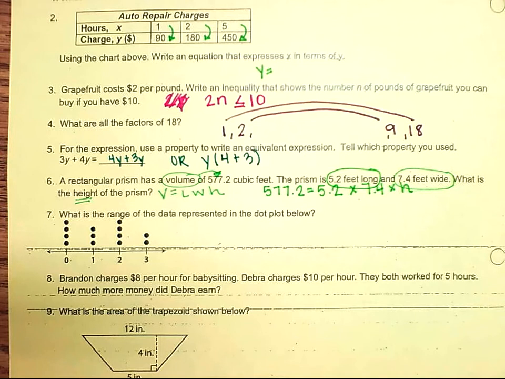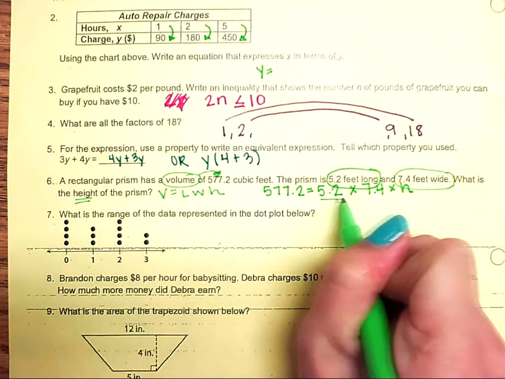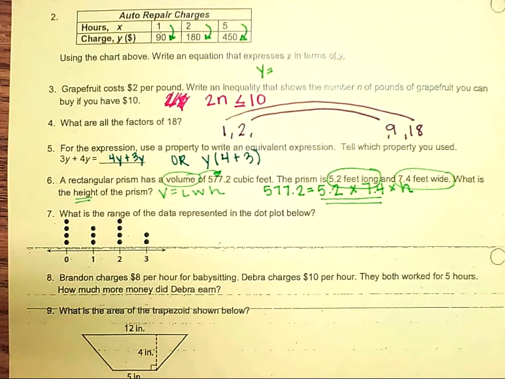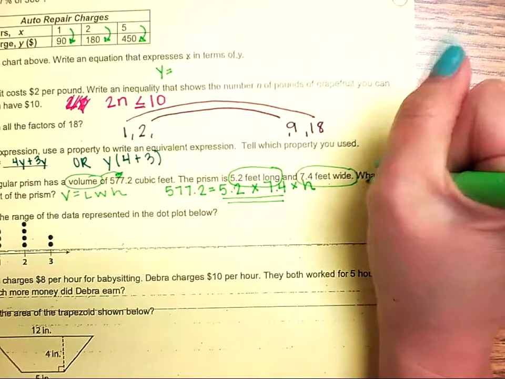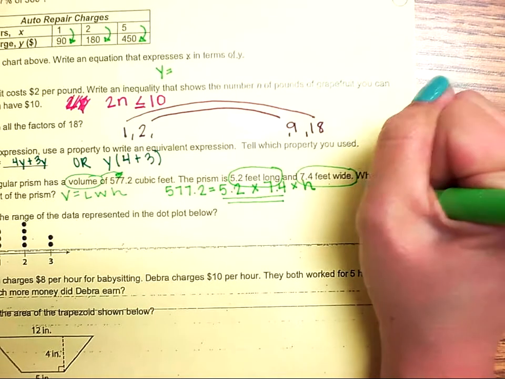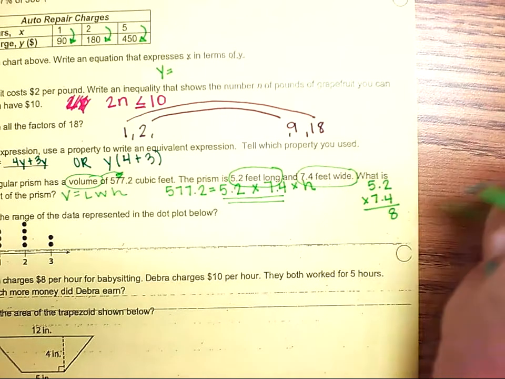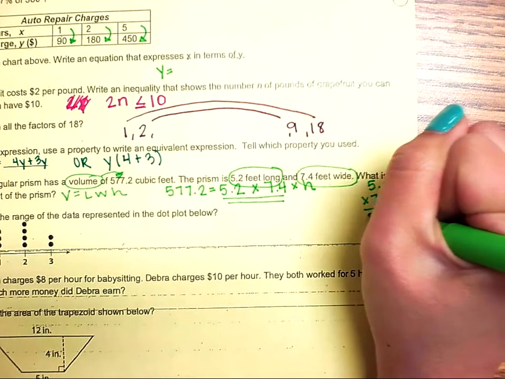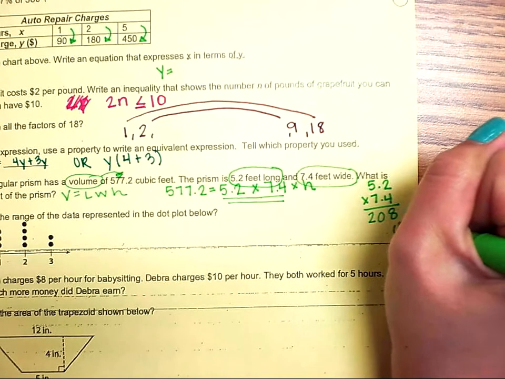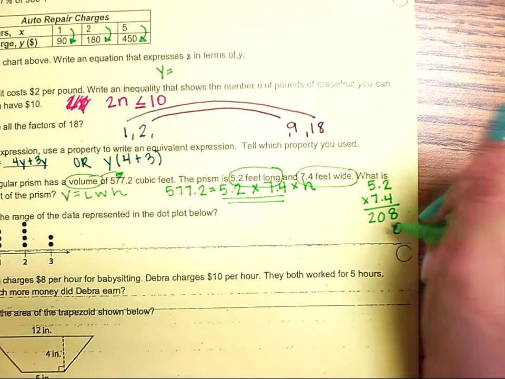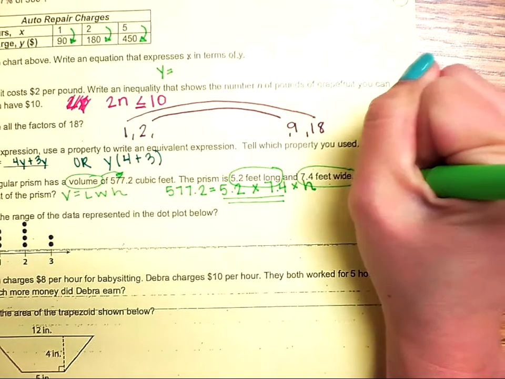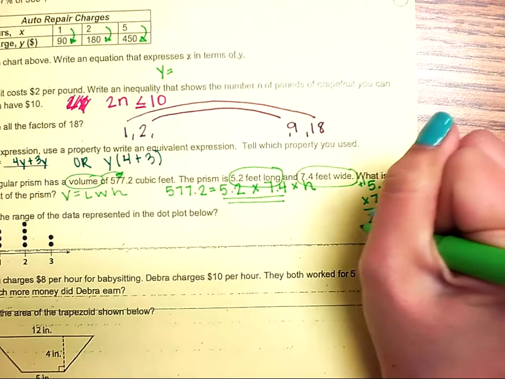So let's do some side math. We first have to combine and bring it to its lowest term. So we can do 5.2 times 7.4. So over here, I'm going to do 5.2 times 7.4. 4 times 2 is 8. 4 times 5 is 20. Bring down your 0. Then you have 7 times 2 is 14. Add your 1 up here. 7 times 5 is 35 plus 1 is 36.